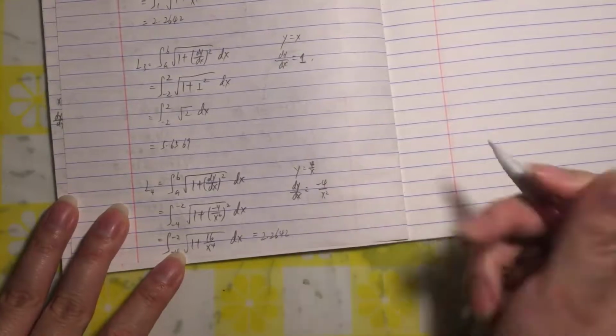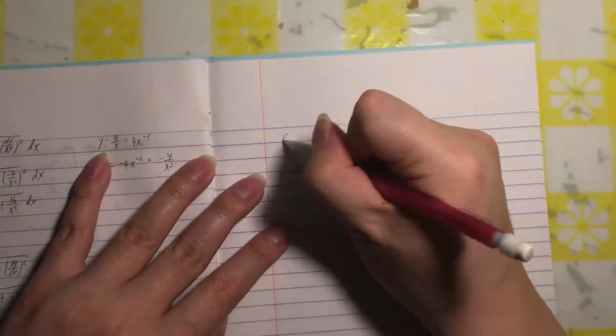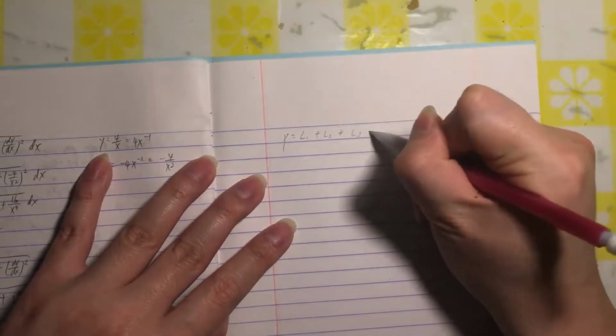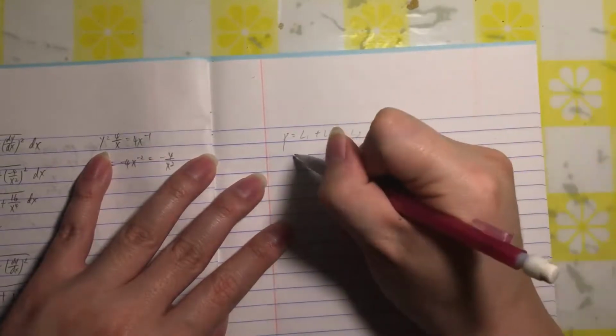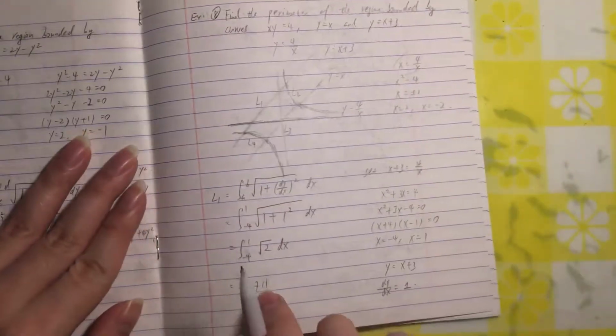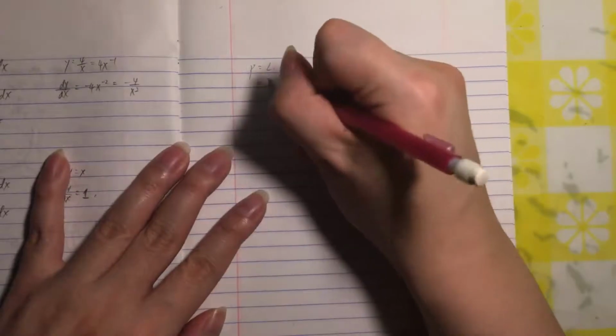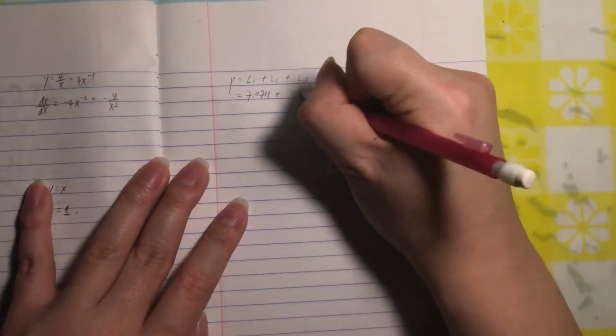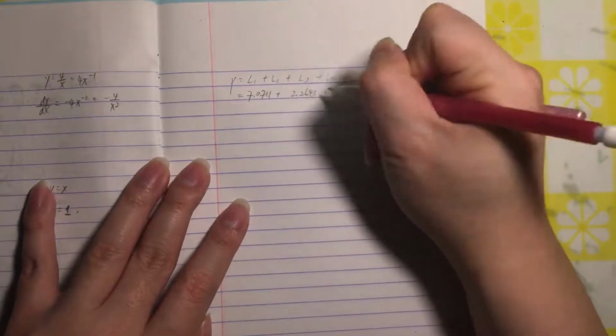And the fourth integral is 2.2642. Then for the perimeter, we use L1 plus L2 plus L3 plus L4. Adding up, here L1 is 7.0711. L2 is 2.2642.